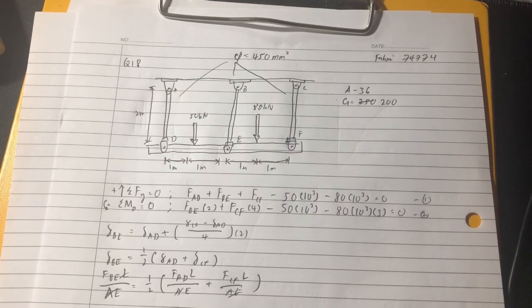Kita let's say the equation will be FAD plus FBE plus FCF minus all the forces included, which is 50 kN and 80 kN.